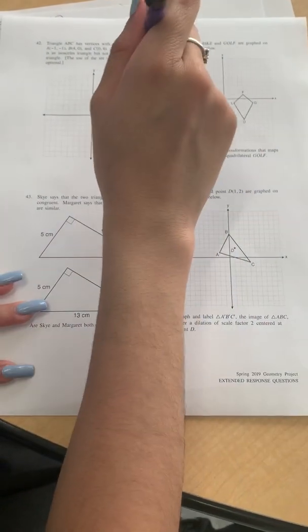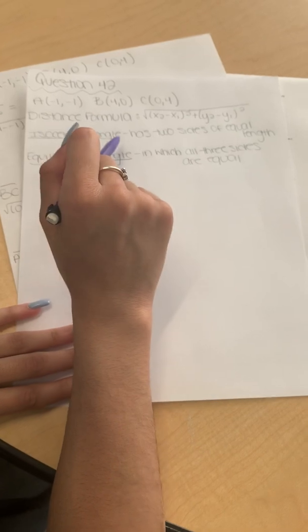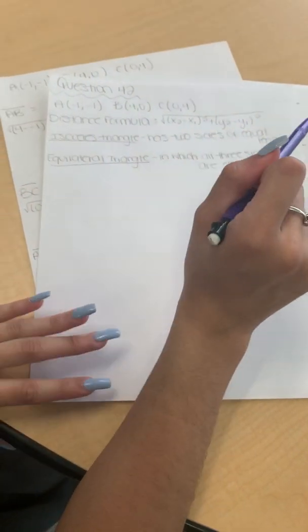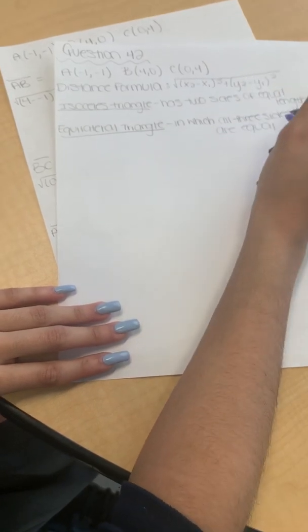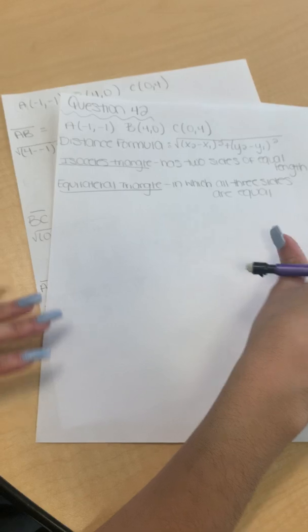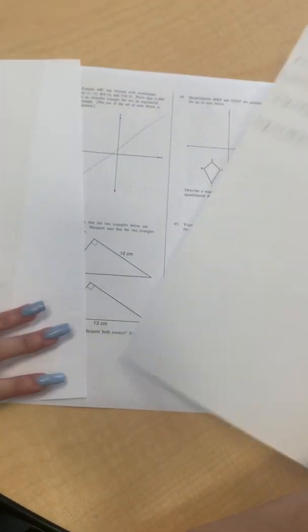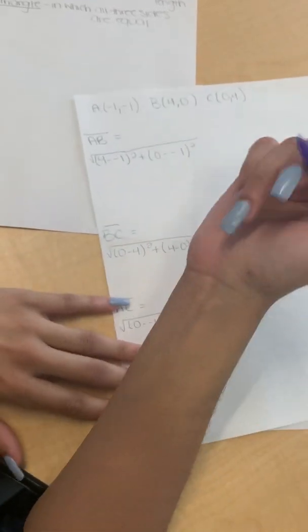Okay, so I'm not going to be using this. To do an isosceles triangle, it has two sides of equal length, and an equilateral triangle has all three sides equal. To do this, we need to use the distance formula to prove that triangle ABC is an isosceles triangle but not an equilateral triangle. So, AB, this is the setup that I have. Okay, so now to solve it.